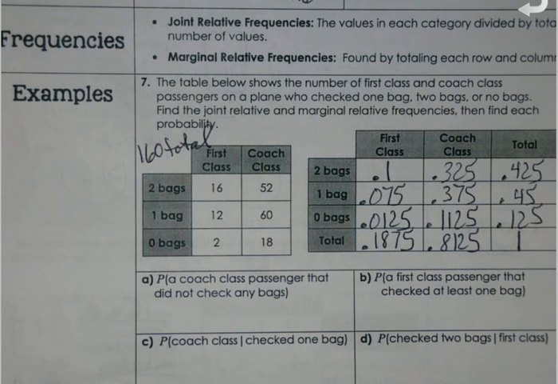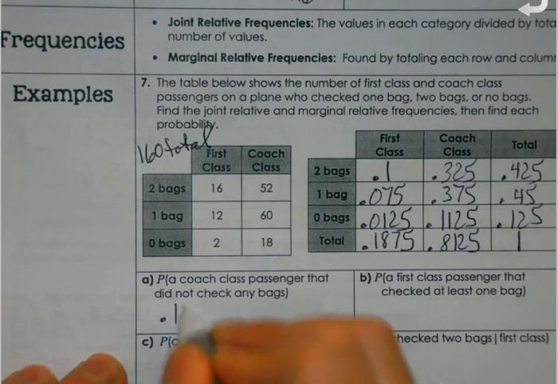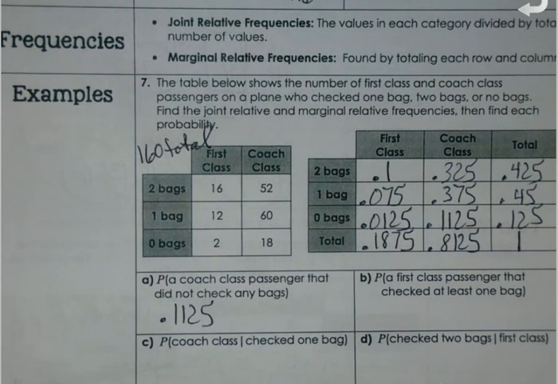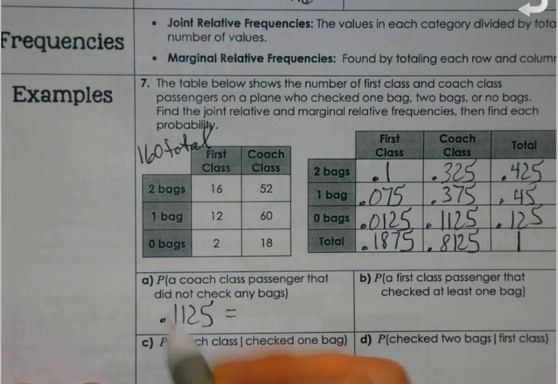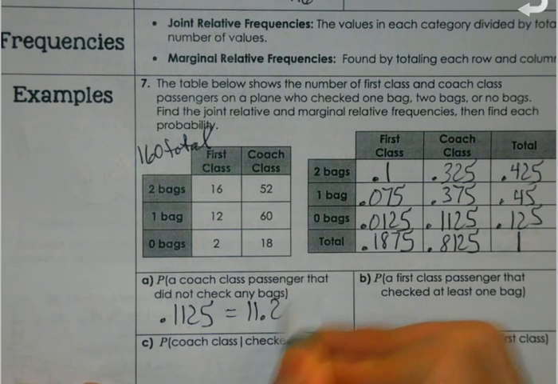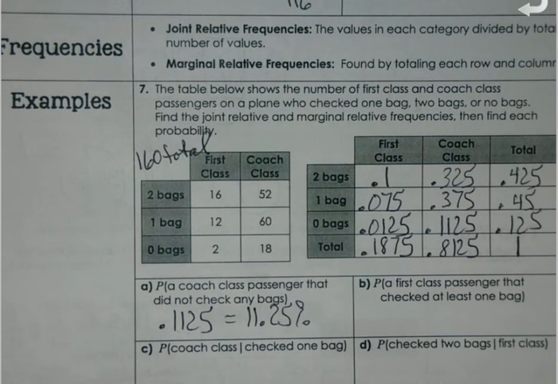So that actually is the most work of this whole thing. Because now it works just the same way that I was doing it before. Probability of a coach class passenger that did not check any bags. Coach class, 0 bags. 0.1125. And again, you can leave it as a decimal. You could move the decimal point 2 places and call it a percentage. They're equal to each other, so I'll be honest, I don't care which way you write it. Probably most of you are going to go decimally, which is fine. Not a problem.